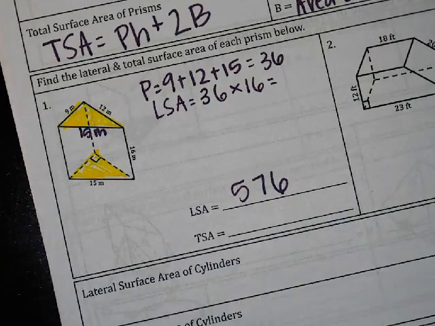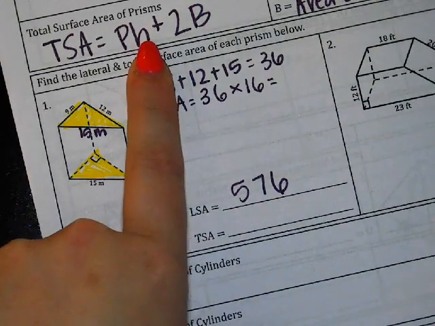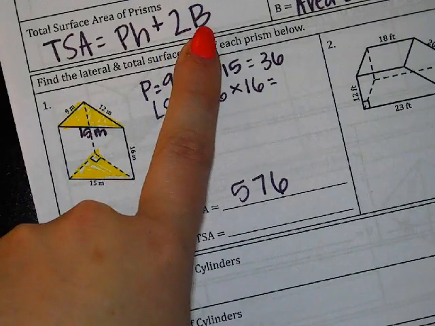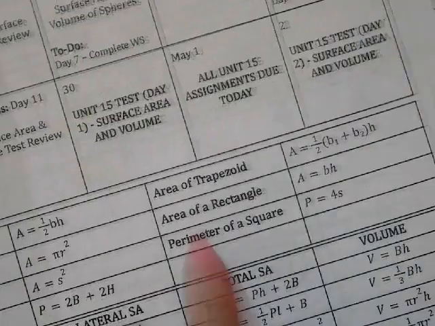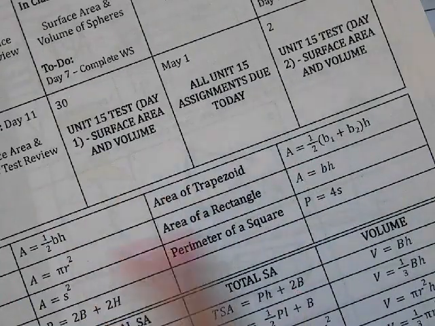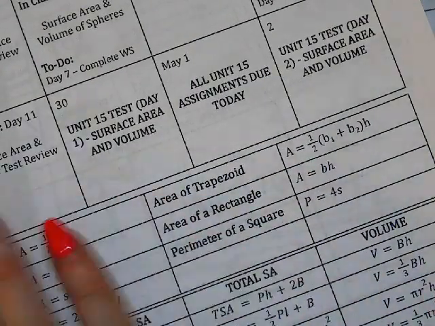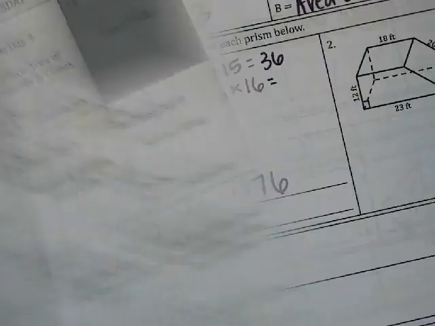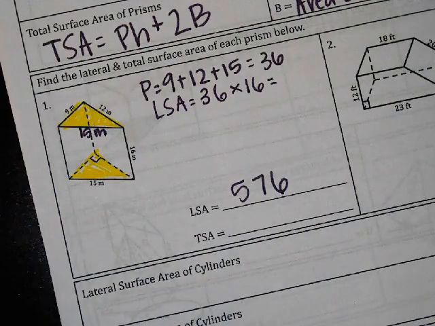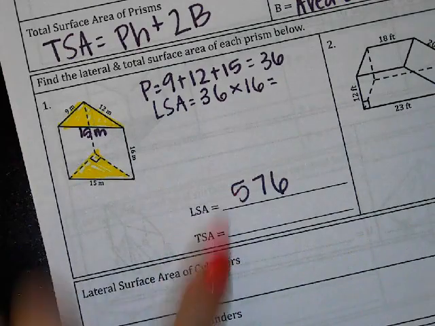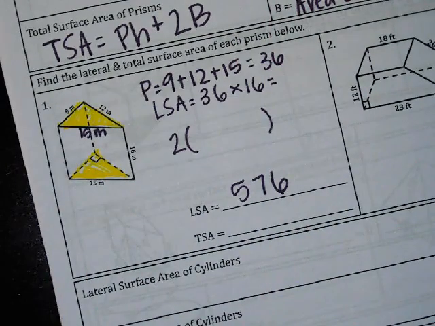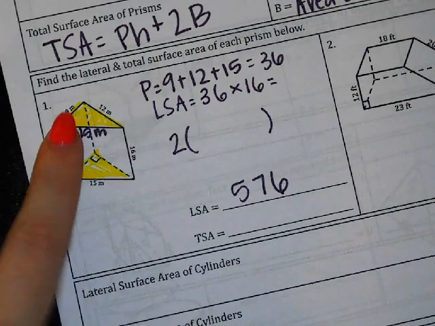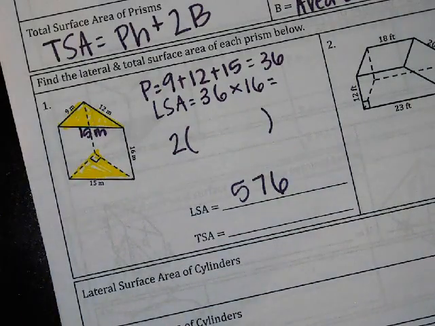Now for me to find total surface area, I take this number, like I did up here in my formula, and I add 2 times big B. Big B is the area of the base. So if you flip back, you have all of these area formulas at the top, not your lateral surface area, total surface area, or volume, just your normal formulas. Those are all the ones you'll need to find area or find perimeter. So here, I'm going to take the 576, and I'm going to add it 2 times the base, because there's 2 triangles. In order for me to find the area of the base, I'm going to take the base times the height and divide by 2.